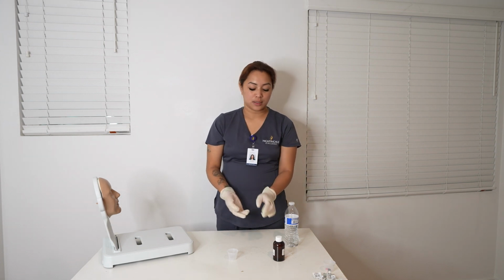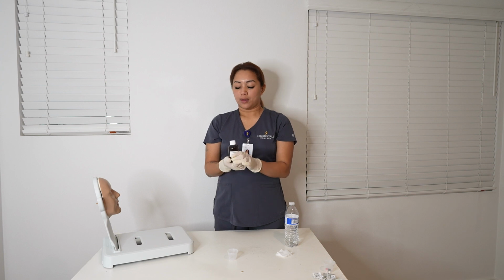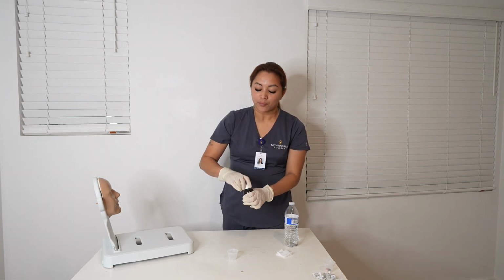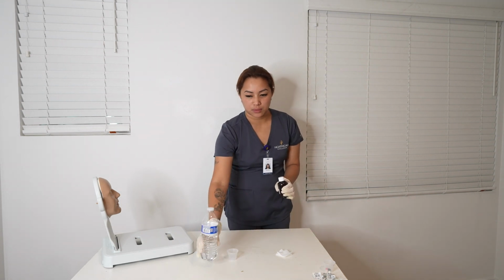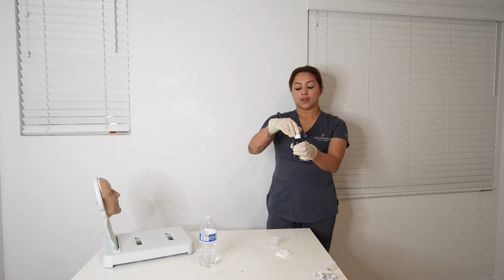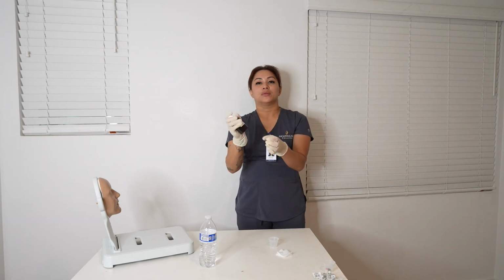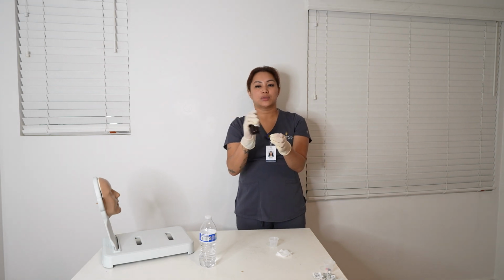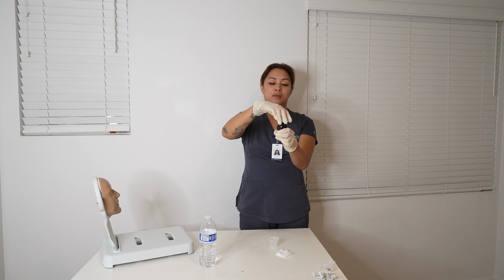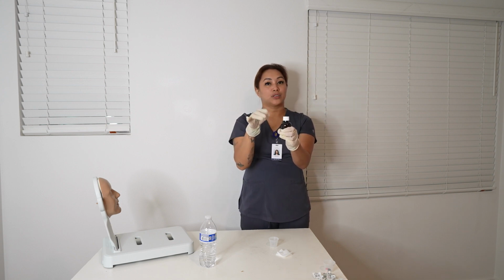Alrighty, Miss Smith. So now we are going to do our acetaminophen, Tylenol, 500 mg or 15 ml. So let's put this over here. Before we open it, I'm going to shake it up a little bit just to make sure that everything's distributed right. When we open it, we don't want the liquid medication to be falling onto the cap.